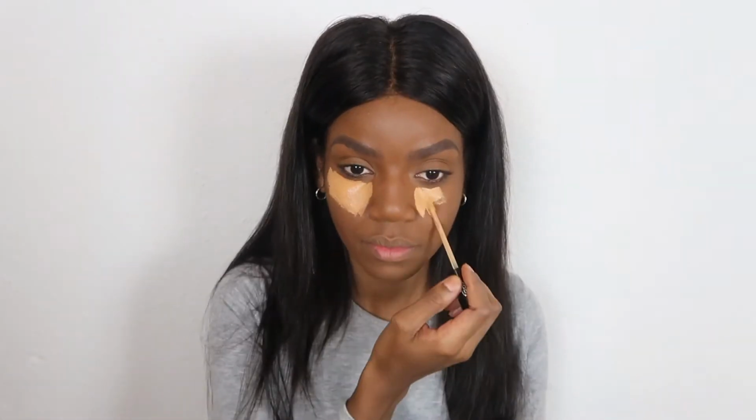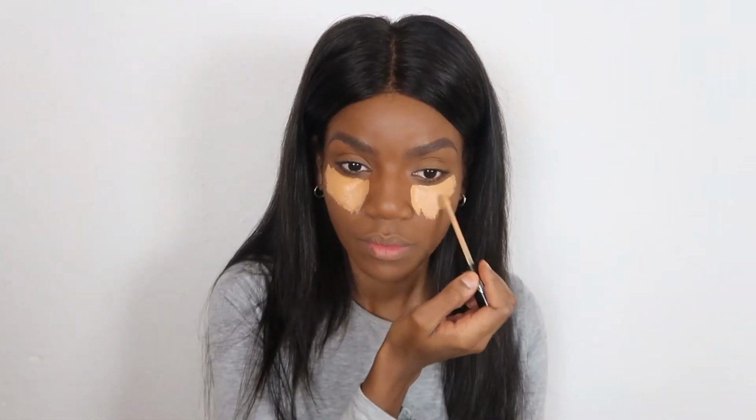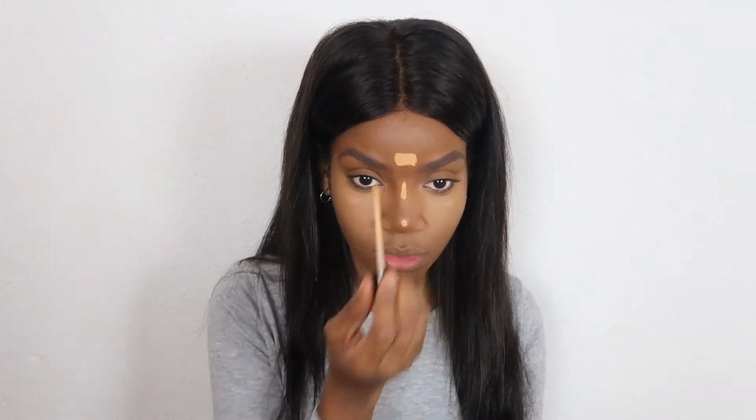Where you want to apply your concealer is where the light hits your face naturally, or where you want to accentuate the features you want to accentuate. So I'm going to put my concealer under my eyes, on my chin, down my nose like an exclamation mark, and on my forehead. Sometimes I put it on my cupid's bow. Okay, so now I have highlighted my face with the cream concealer.